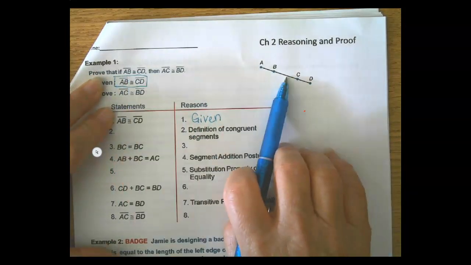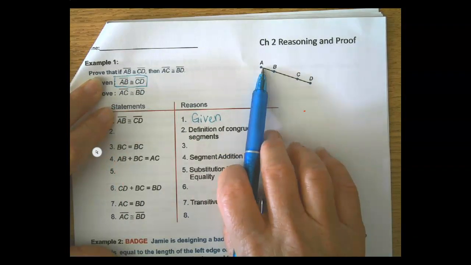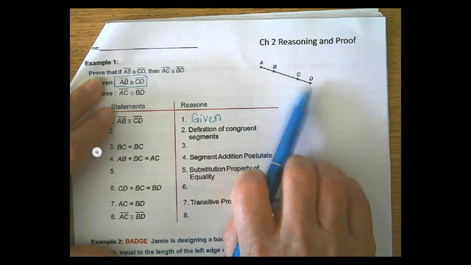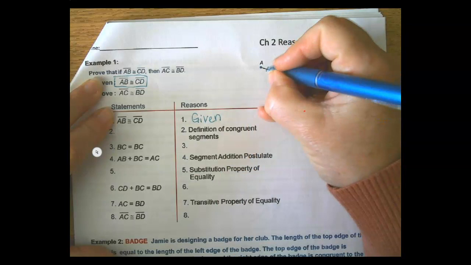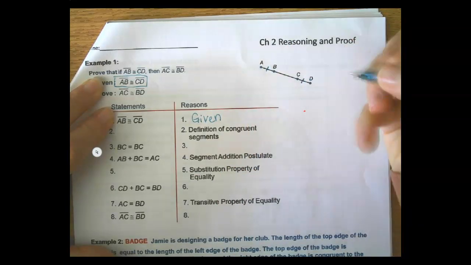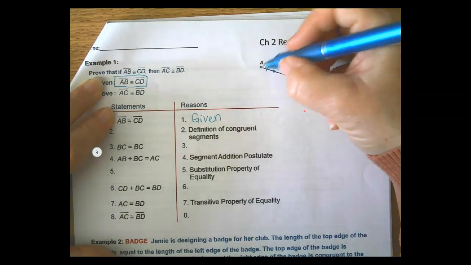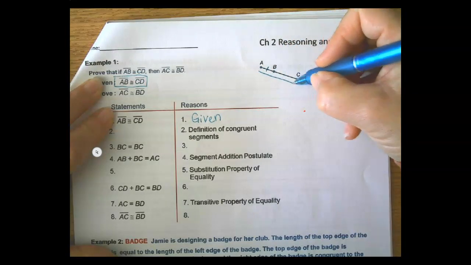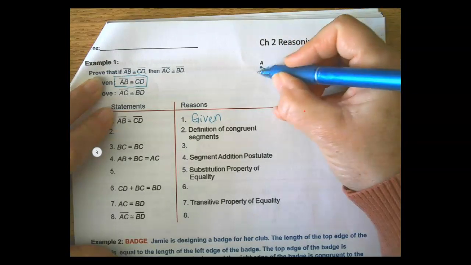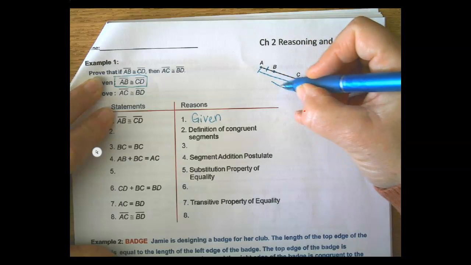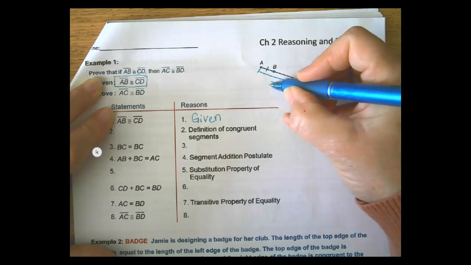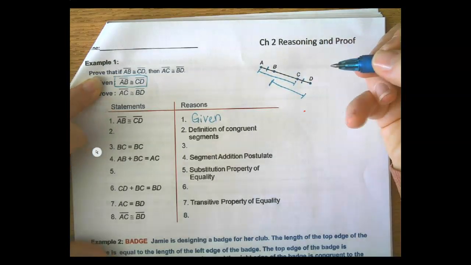So let's understand this picture. They're saying that AB and CD are congruent. So let's just mark that. Therefore, that AC, here to here, and BD must also be congruent. I see some transfer of stuff.